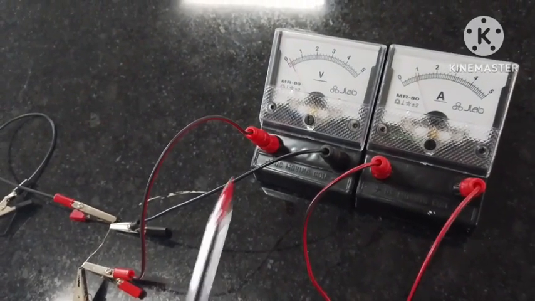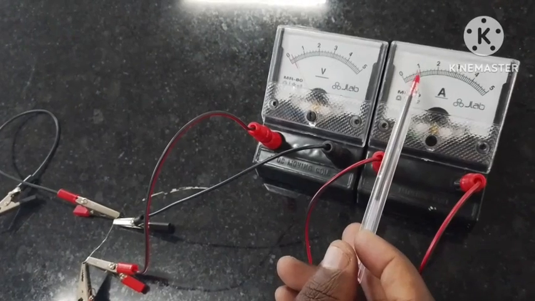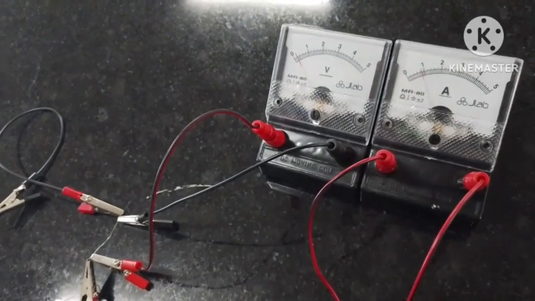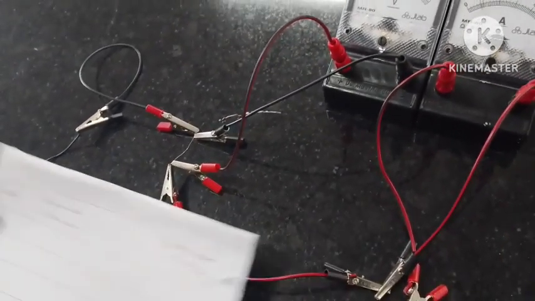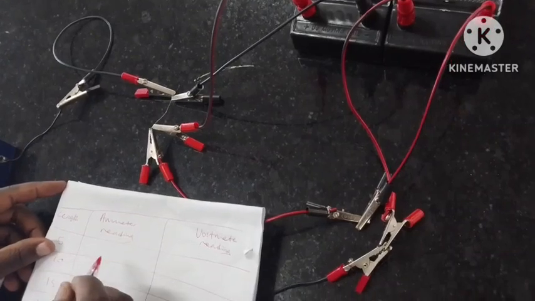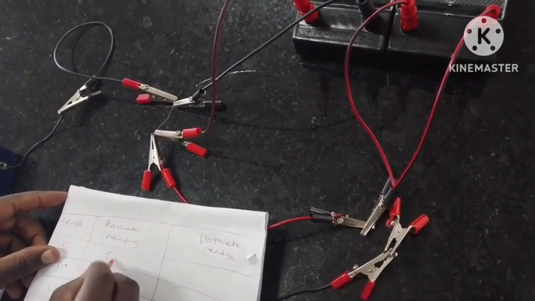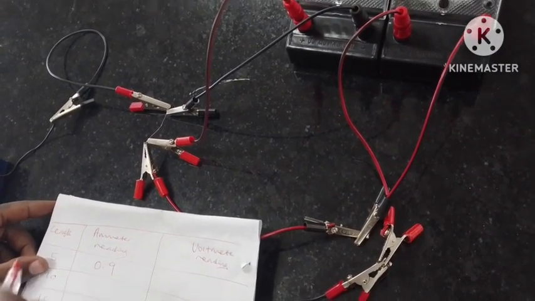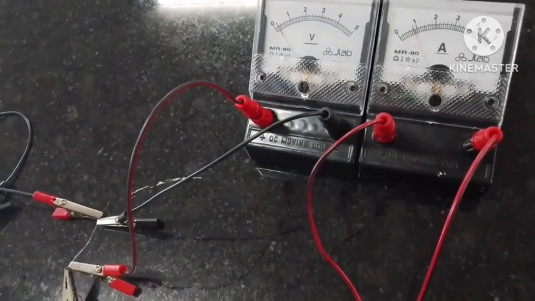So we can collect a reading from the ammeter. Our pointer is on 9. If it is on 9, it means our value is 0.9. So after connecting a 5 centimeter nichrome wire, it is giving us an ammeter reading of 0.9, while the voltmeter reading is 0.3.